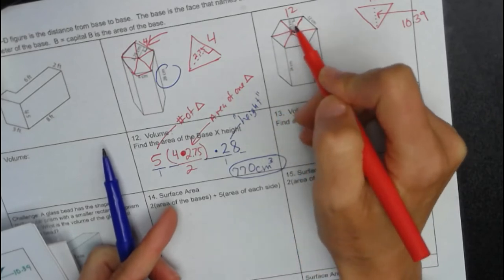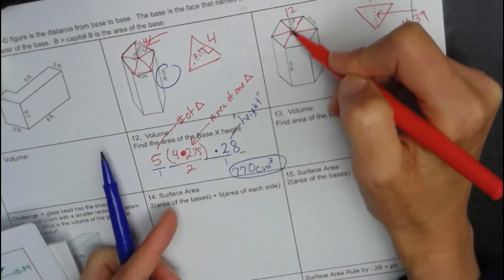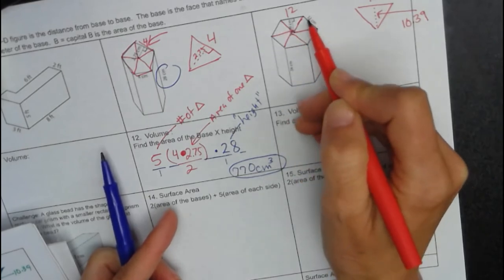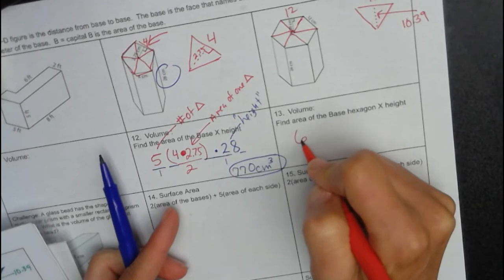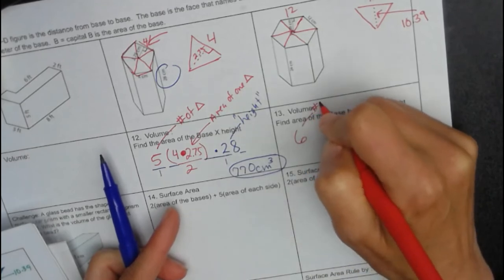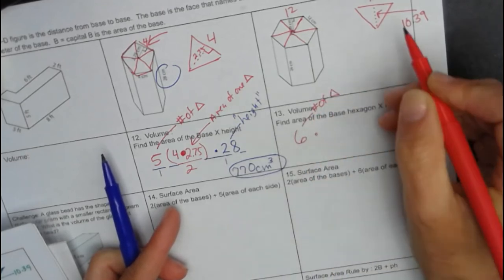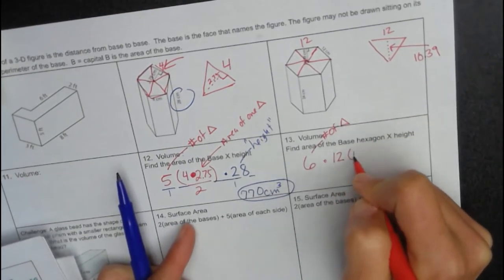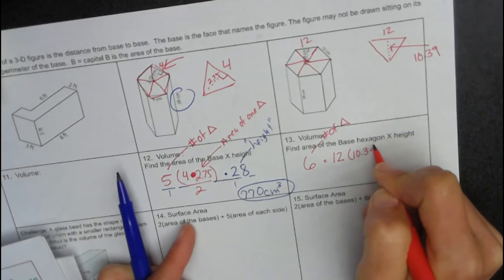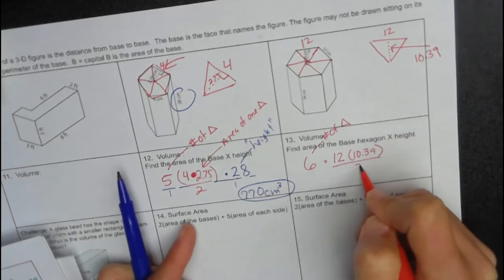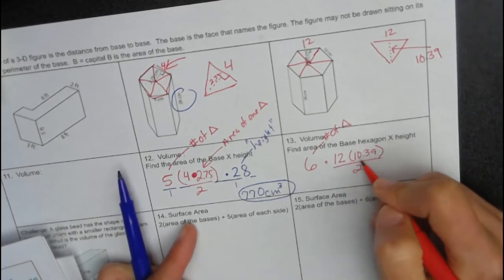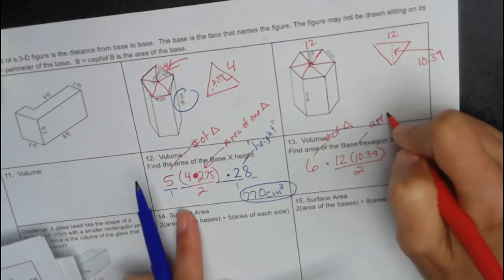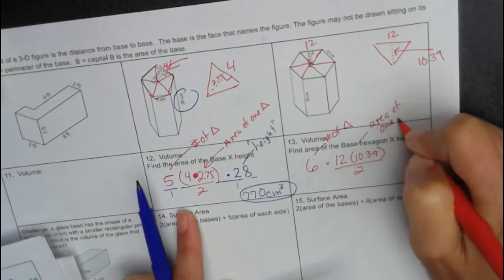This is one triangle just with the altitude drawn in. So you're really counting sides of the shape. This one is 6. That's the number of triangles. And then each of those triangles is 12 by the perpendicular height of 10.39. I divide by 2 because that is the rule for a triangle. So that is the area of one triangle.